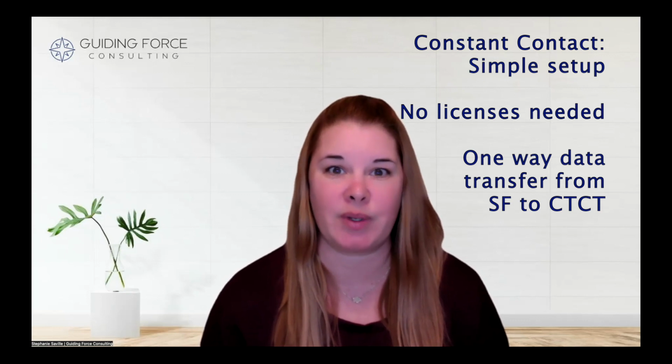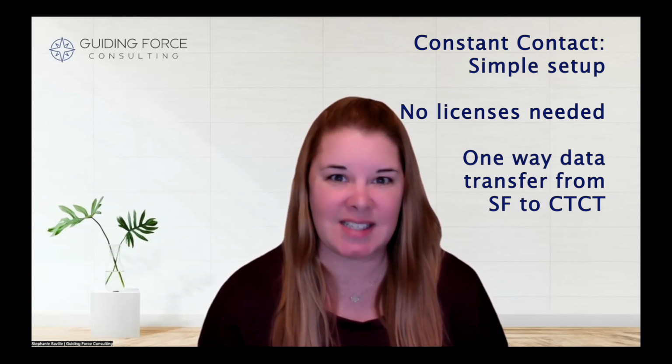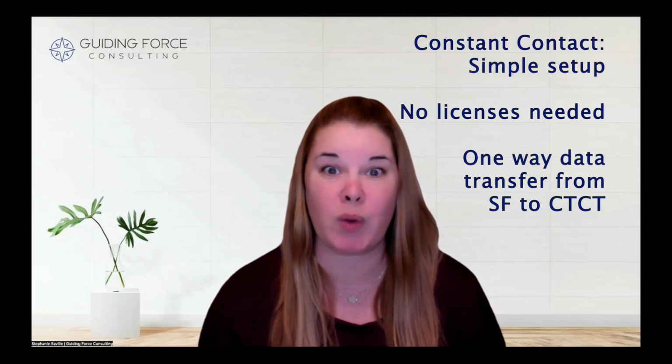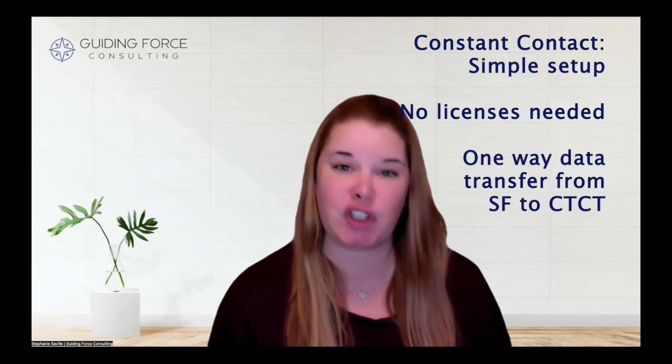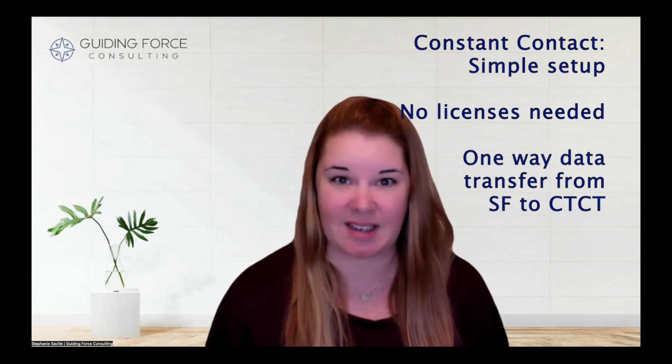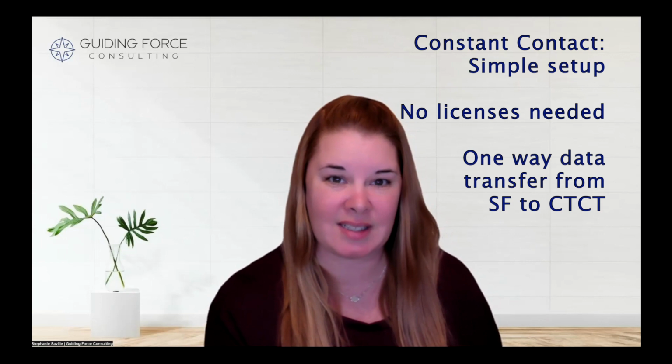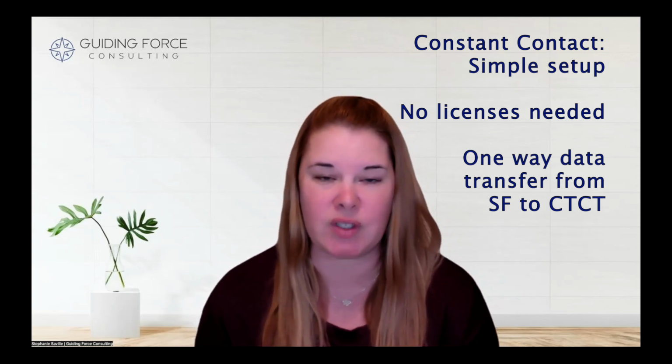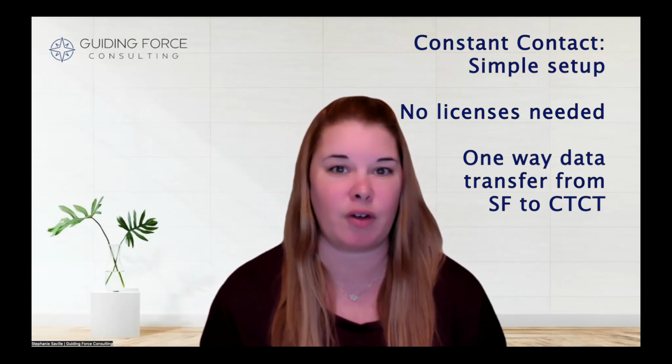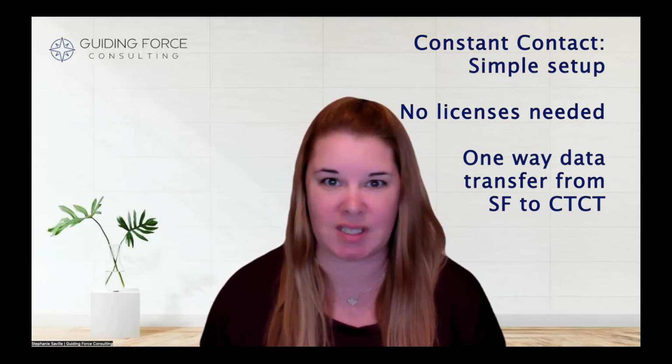The one caveat I will say is that the Constant Contact and Salesforce integration is one way. So what that means is you can take information from Salesforce and push it into Constant Contact. That's it. You cannot take information from Constant Contact and push it into Salesforce. So if people join your email list and it goes right to Constant Contact, that won't be pushed into Salesforce. Of course, there's workarounds because there's workarounds for everything. So you can use Zapier to create a Zap and get that going. And there's other integrations on the market. I'm only talking about native integrations here right now.